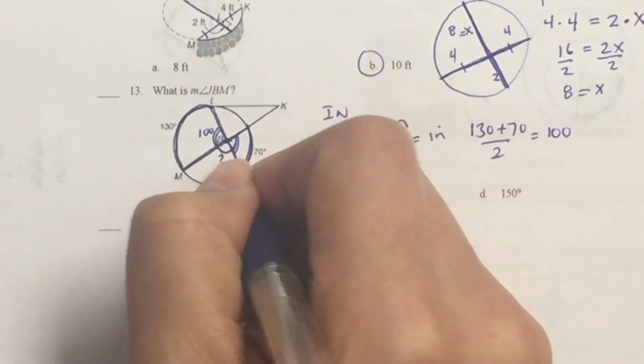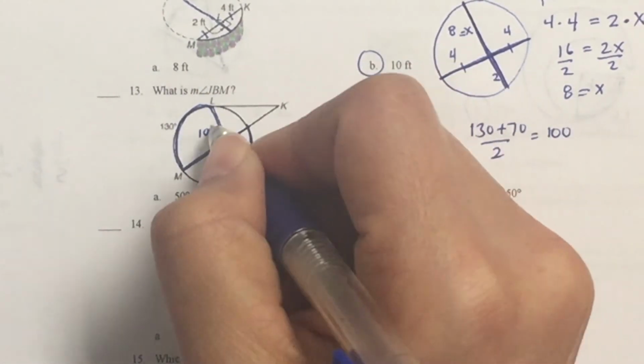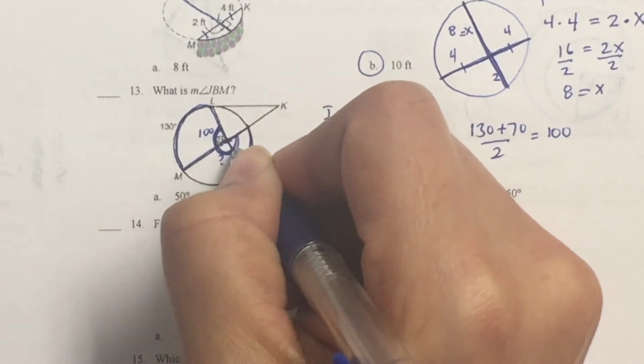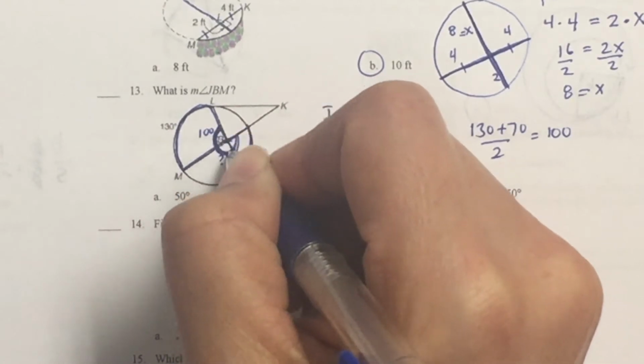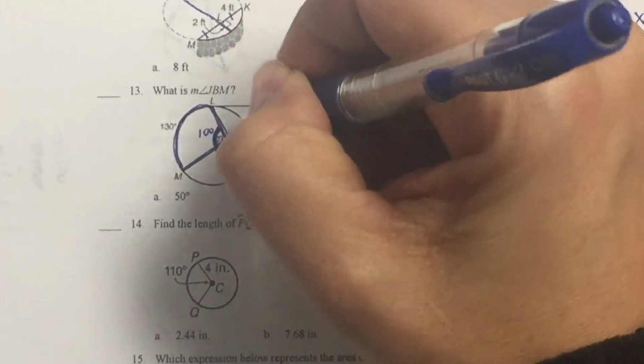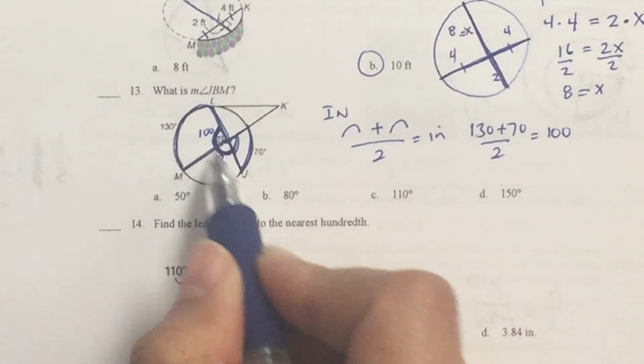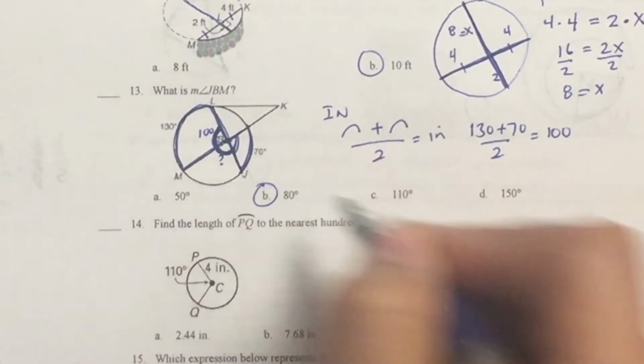But the question was asking, what is this? So how do I get from here to here? Well, this is a straight line, so that means that adds up to what? 180, because it is a straight line. You see the semicircle? So if this is already 100, this has to be 80.